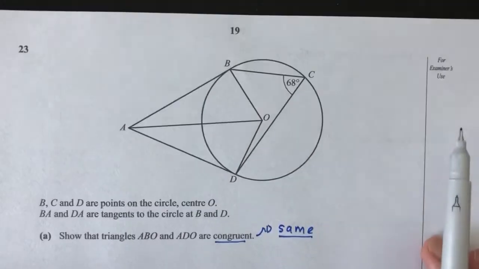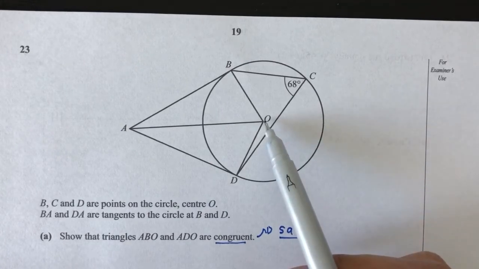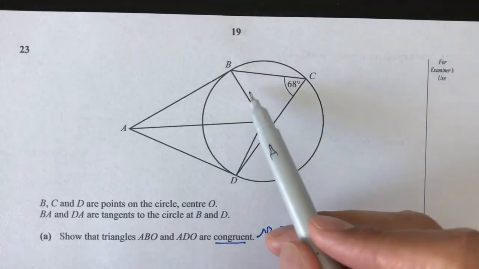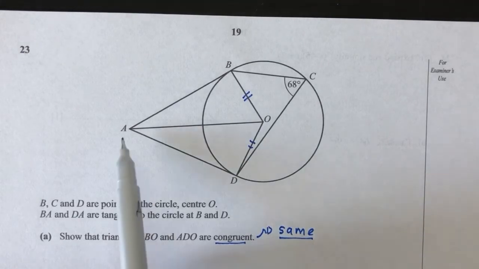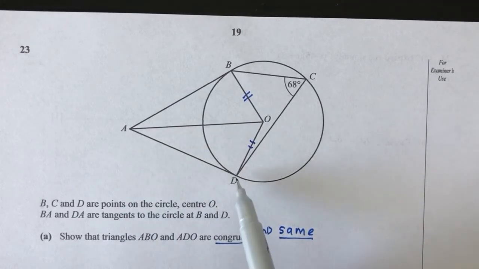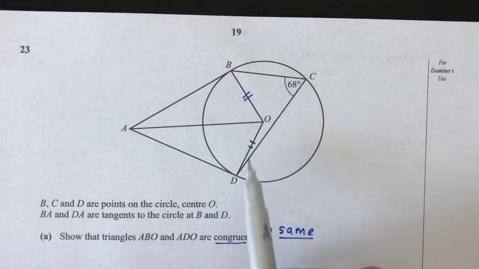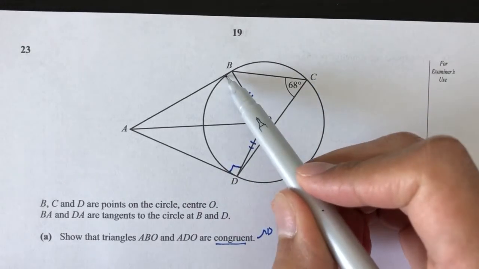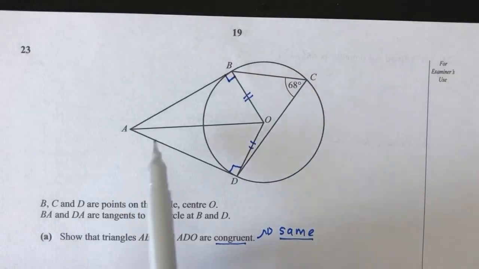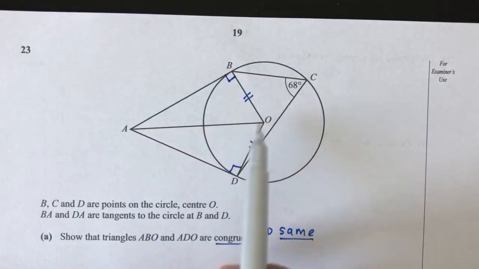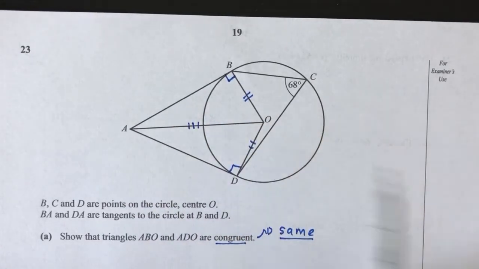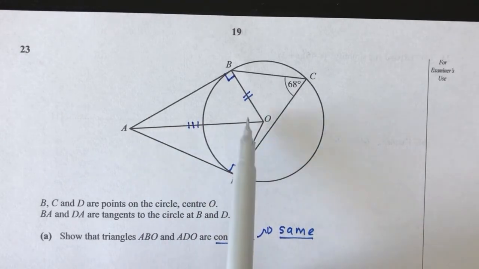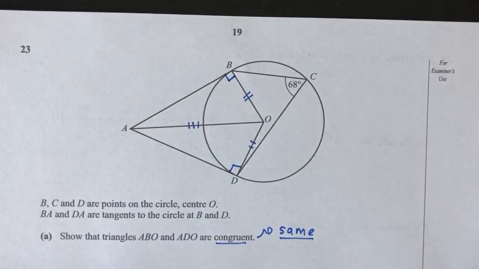Okay, so the first observation we have is that we see O joining D and joining B. So it means that these two are the same. Why? Because they are the radius of the circle. That's the first observation we have. And then we realize that this is a tangent joining point D to O, which means this is 90 degrees and this is also 90 degrees. And this is a common line for both triangles. So these two are the same. So for now we have two same lines and the angle is the same.